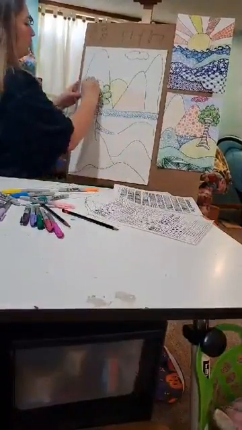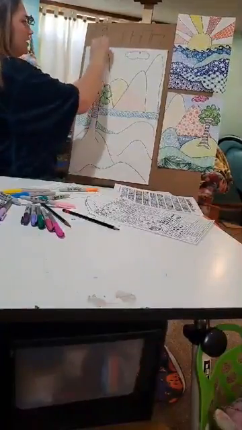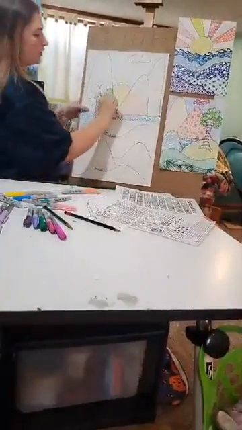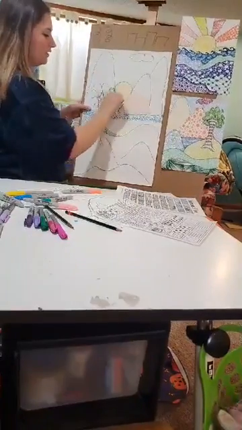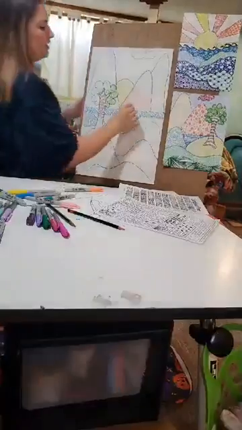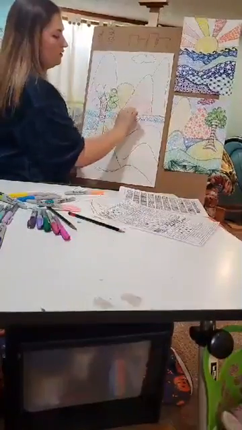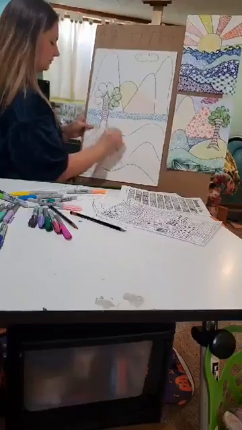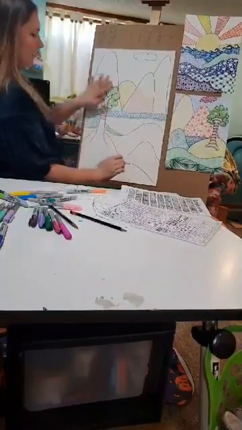And so I could erase the rest of these. And again, you only start erasing when you're completely done. I'm just doing this for the sake of time. So, I can erase all my pencil lines. And you would be done.